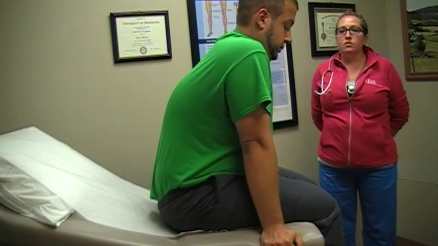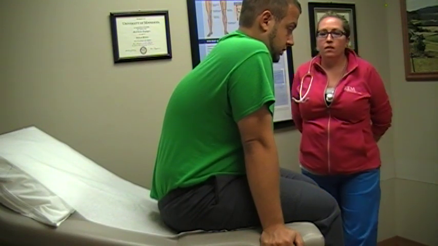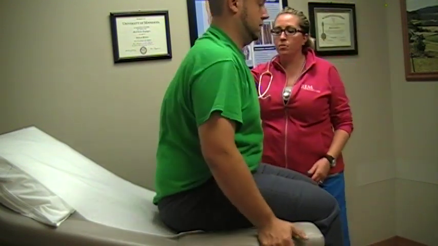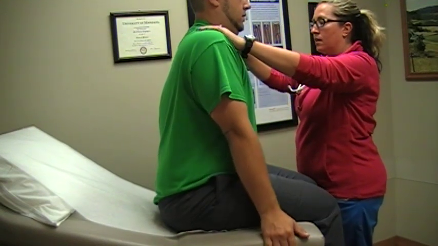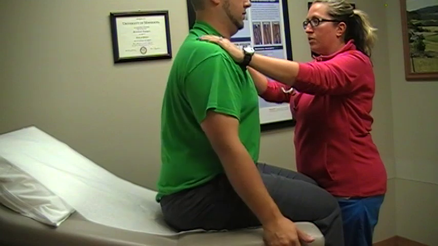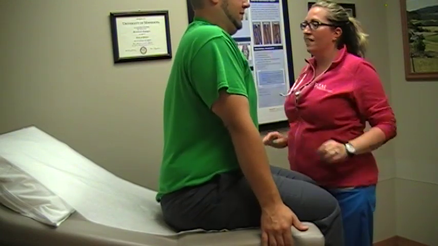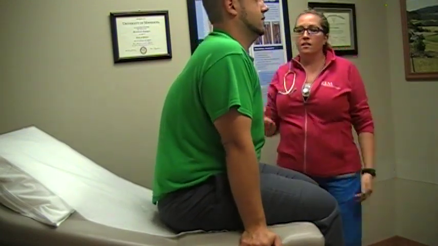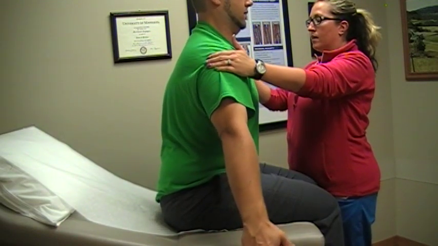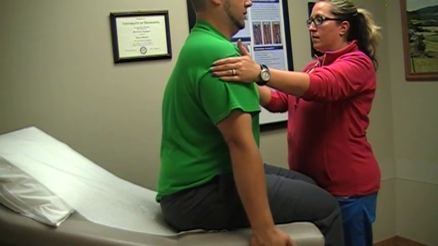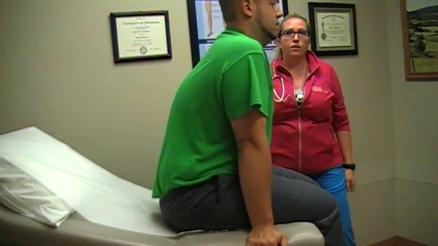I'm going to check the muscle strength on the deltoid and the bicep, tricep. Deltoid first, I'm going to have you push up against my hands. And I'm going to try and push down and you resist. Okay, that was good. And I'm going to have you push your arms out. Okay, and go in. Okay, perfect, and that was good.